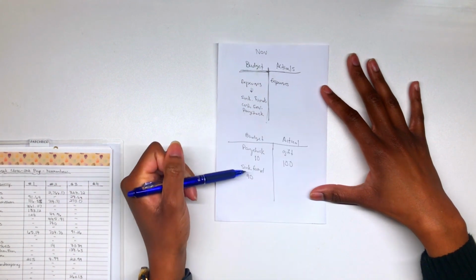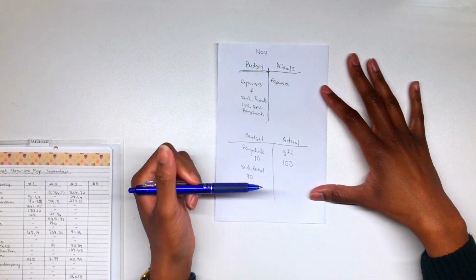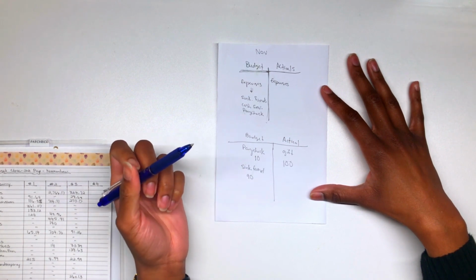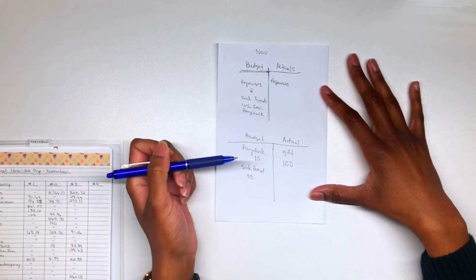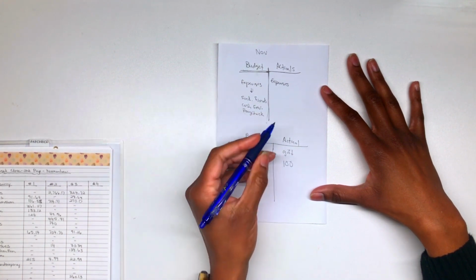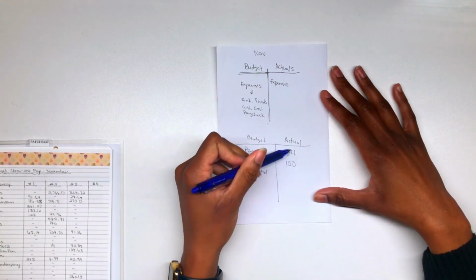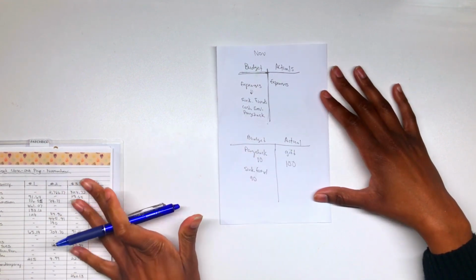$90. So I had a sinking fund for Christmas gifts, right? And I used $90 out of my sinking fund because that's all I had, but I'm still short $10 towards the $100 gift. If I pull $10 out of my paycheck, that is perfectly fine. But at the end of the month, I'm tracking my expenses. So this $100 gift is going to be in my transaction log.